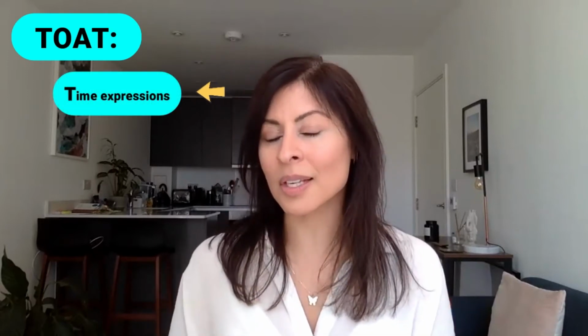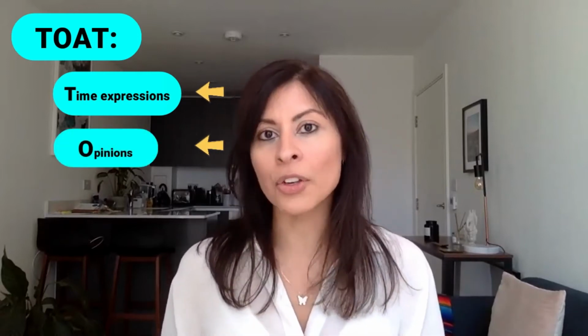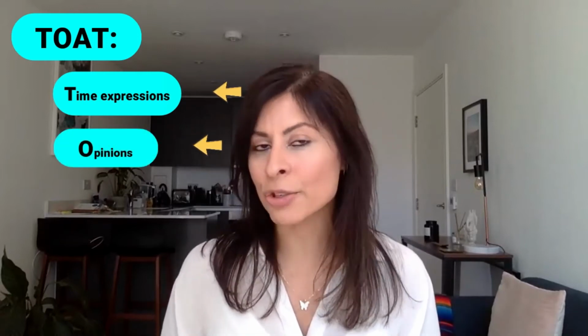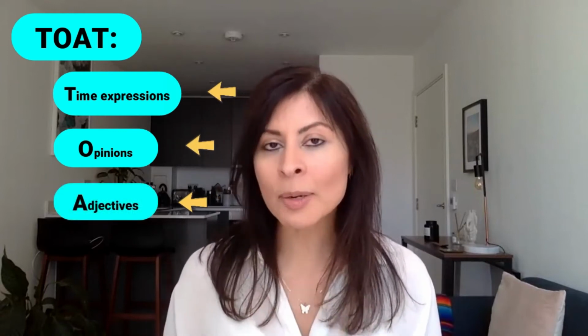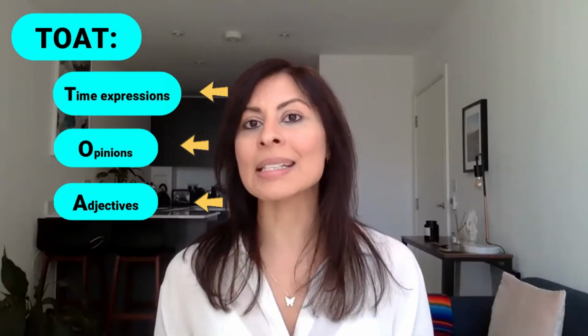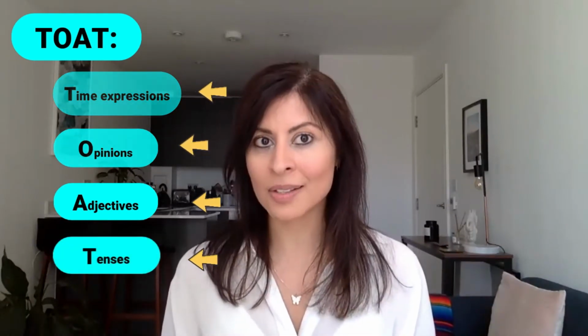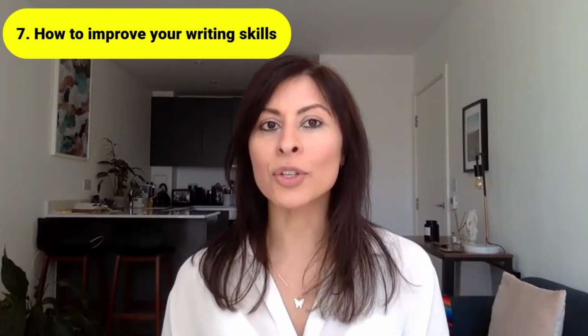T-O-A-T. T stands for time expressions, because these are a great way to start your sentences and set the scene. O is for opinion, so express your opinion or that of others, like the country, age group, and so on. A is for adjectives, so this allows you to be more descriptive. It's a great way of expanding your sentences. And the last thing you need to be looking at is tenses, so using a variety of tenses, including the dreaded subjunctive.